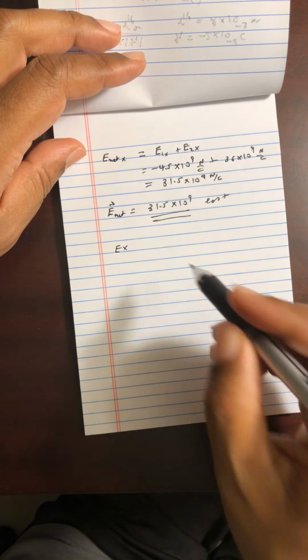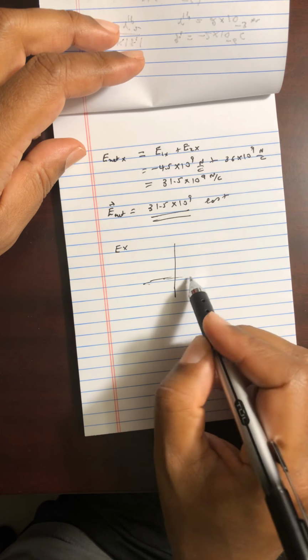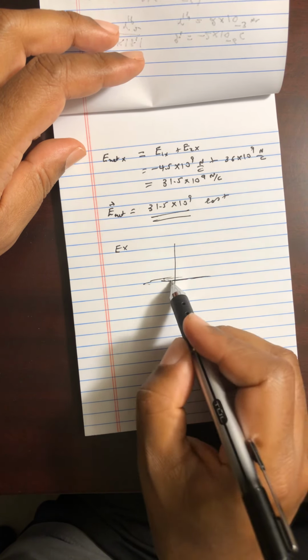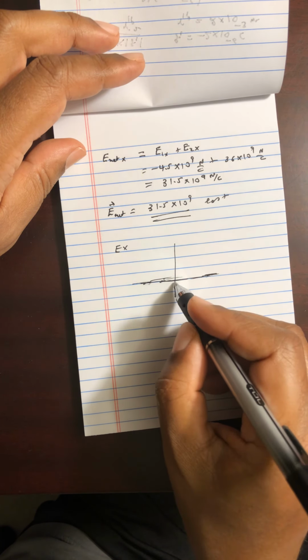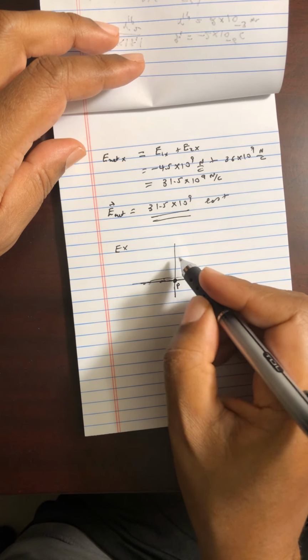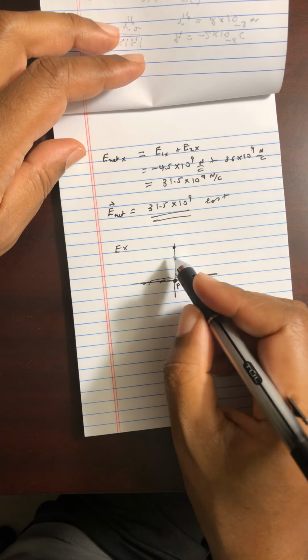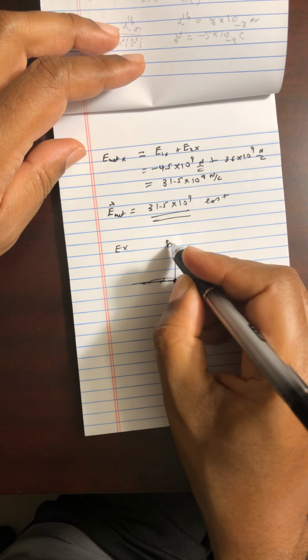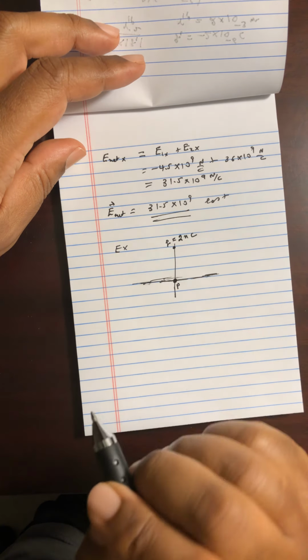Okay, suppose we have the following situation. Suppose we want to calculate the electric field at this point. This is our point over here, okay? And then let's say we have a charge of maybe 2 nanocoulomb over here.